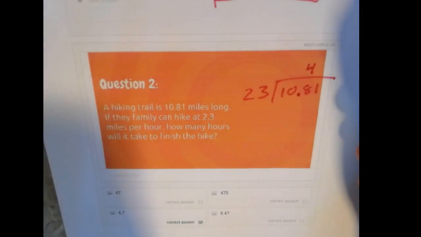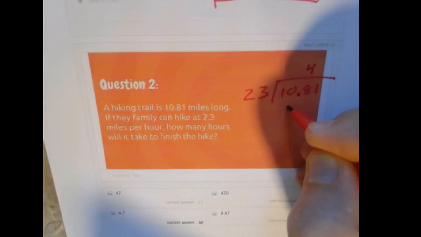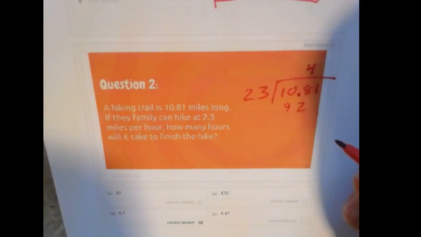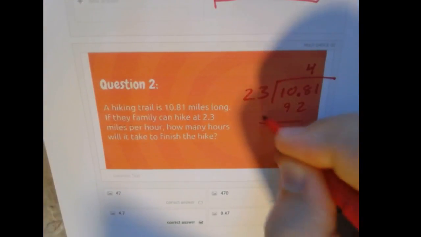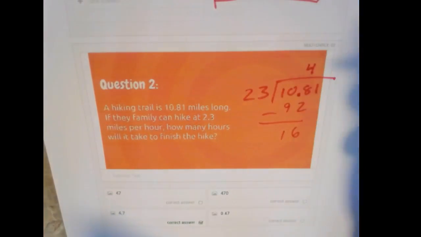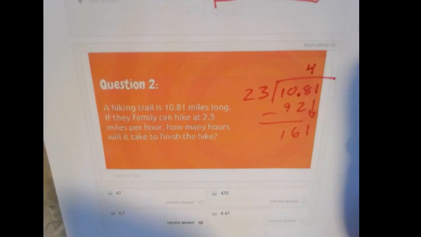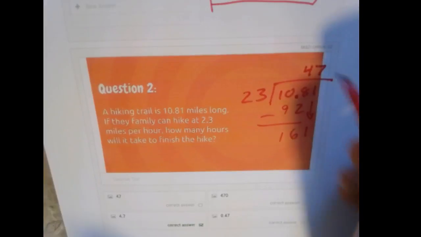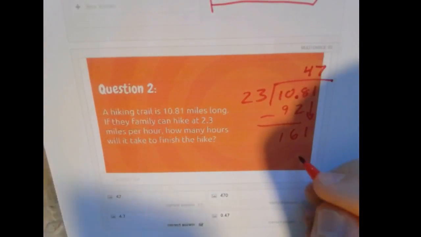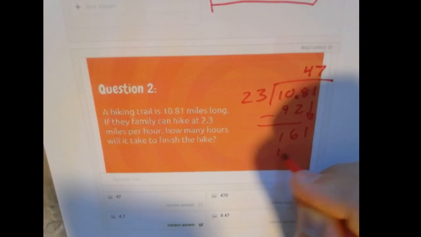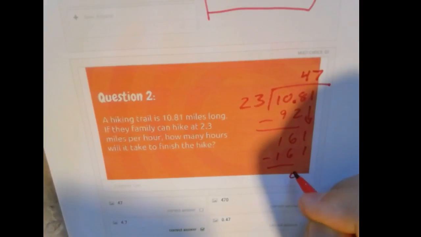So 4 times 23 gives us 92. And what is the difference of 108 and 92? 16. Does 23 fit into 16? Now let's get some help. Does 23 fit into 161? And that fits exactly 7 times. 7 times 23 is 161. So we don't get any remainders.